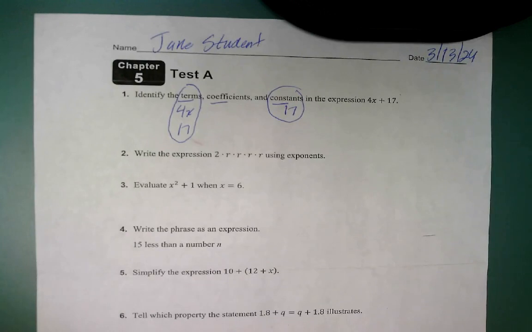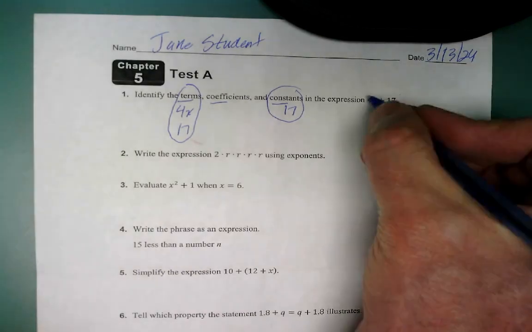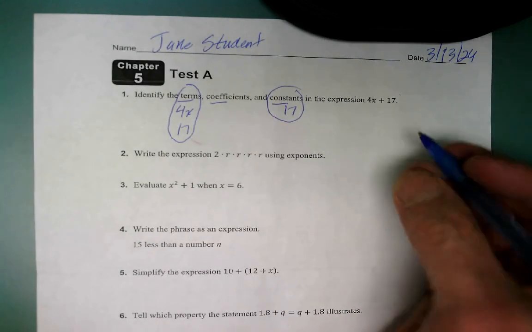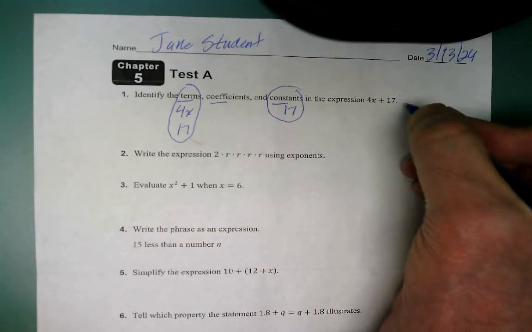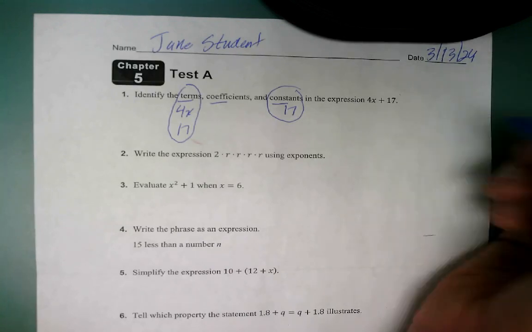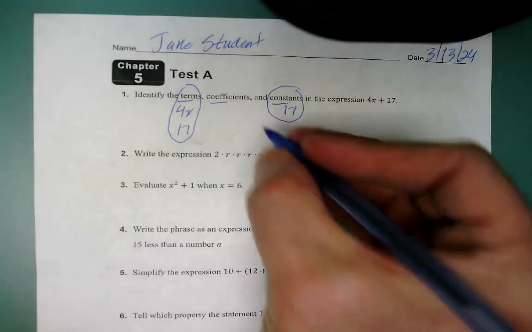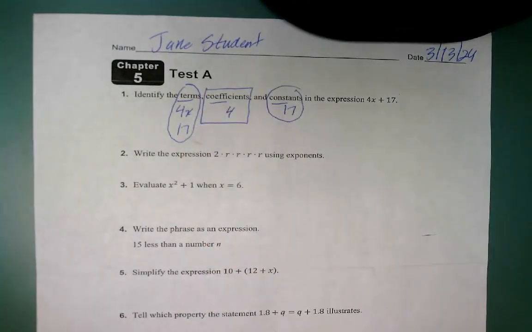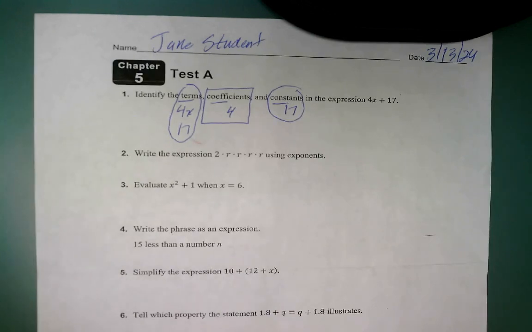Okay, and the coefficient is the one that most kids get a little confused about. The way I describe it, it's the number that's stuck to the variable. Okay, you're multiplying or dividing it. So the 4 is the coefficient. If I had just an x, like if it was 4x plus 17 plus x, the coefficient for that x by itself would be a 1. In this case, the 4 is the coefficient. All you had to do is identify those three, and you got 3 points.